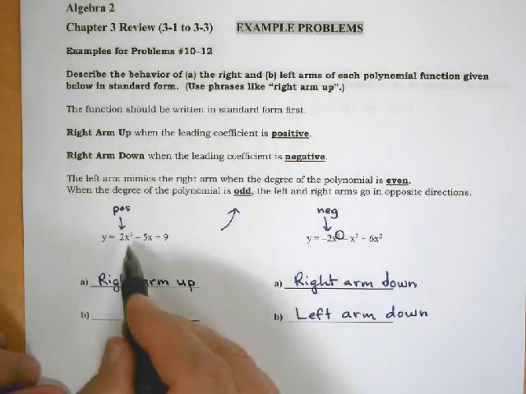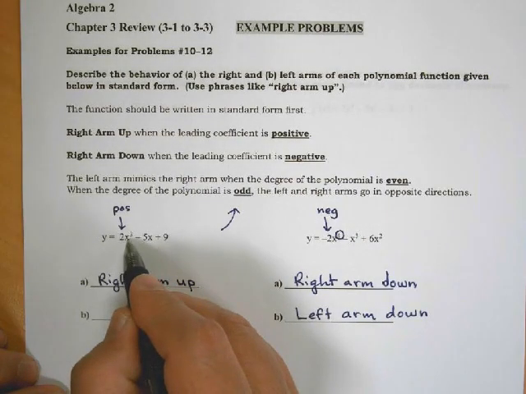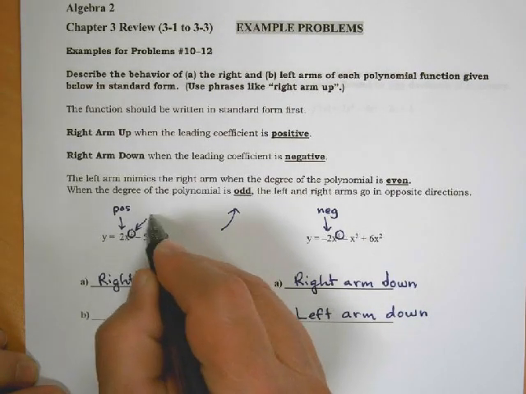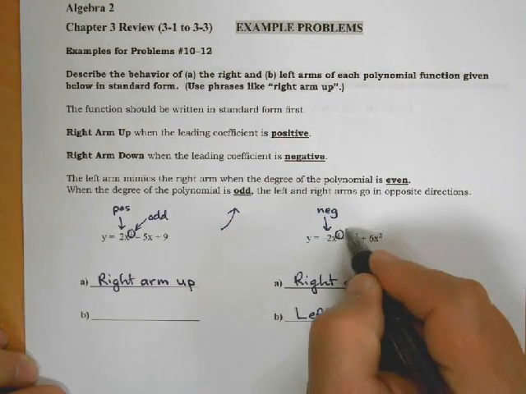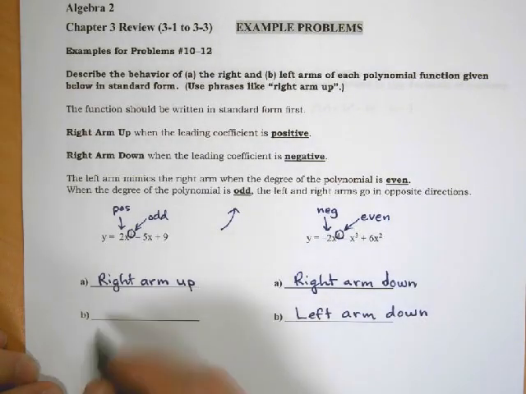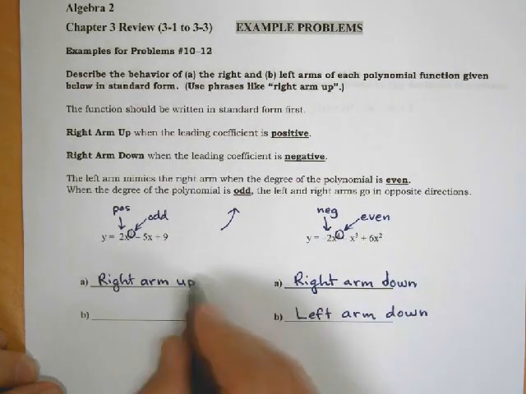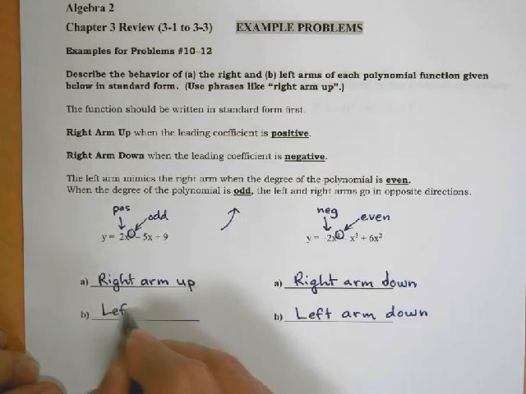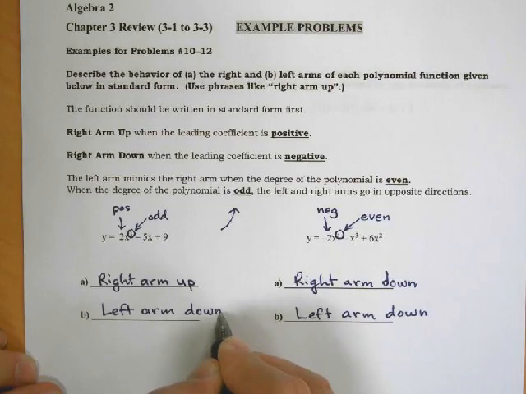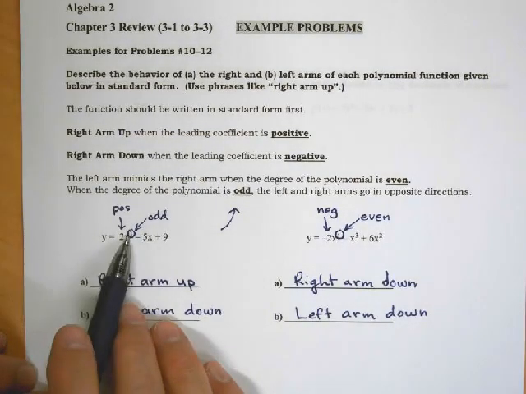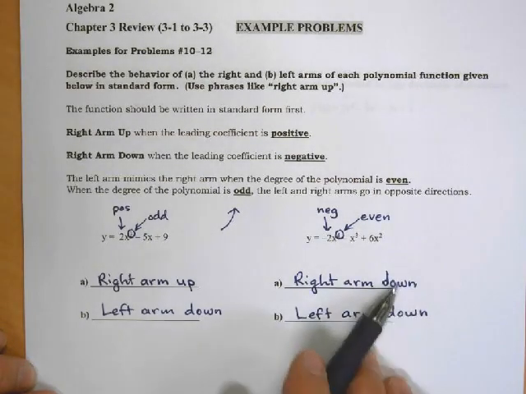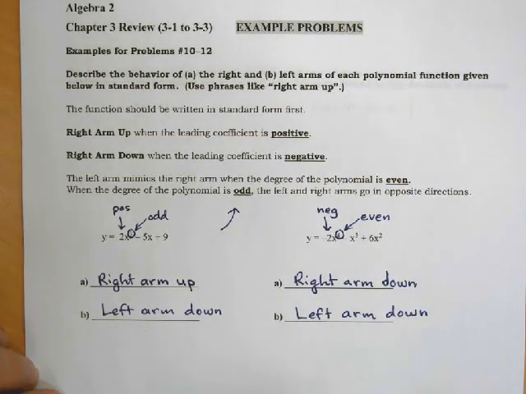When the degree of the polynomial, this one has x times x times x, so the degree is 3. When it's odd, let me put even on the other one, then the left and right arm go in opposite directions. So here the right arm's going up, the other one goes down. So odd powers have opposite arms. Even powers have arms that go the same direction.